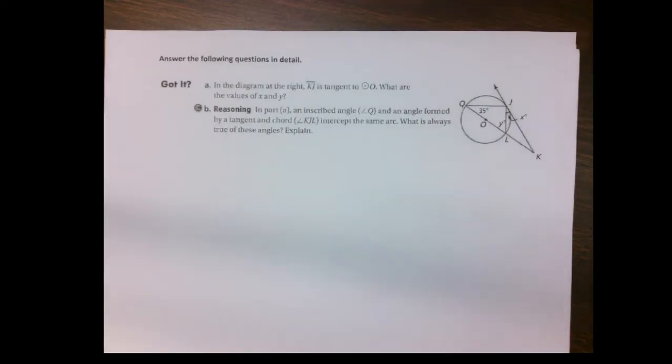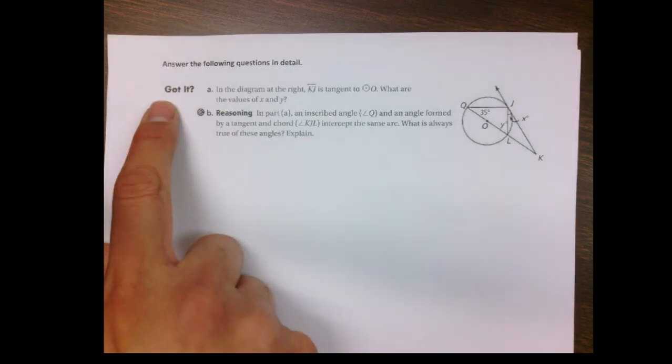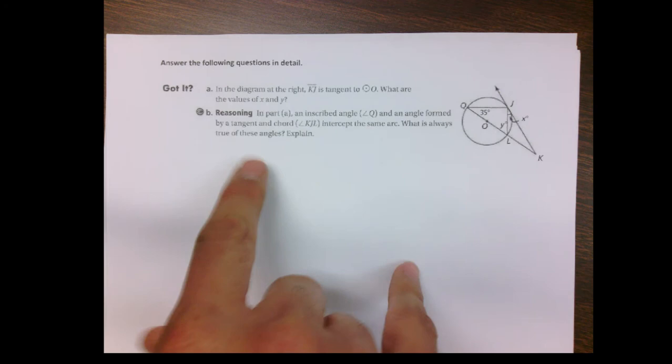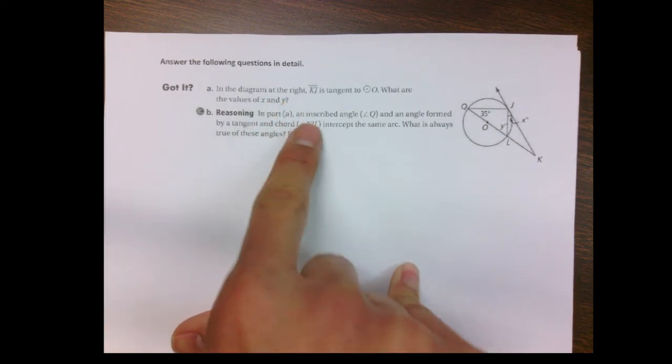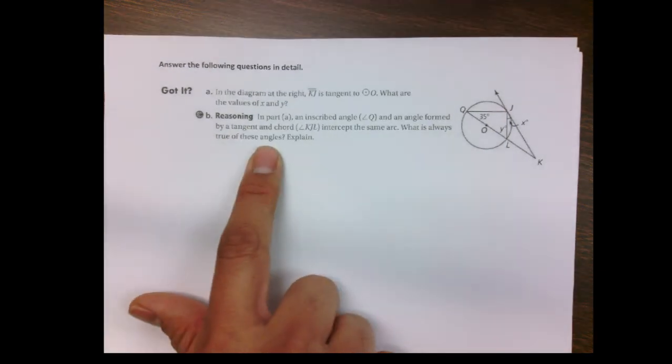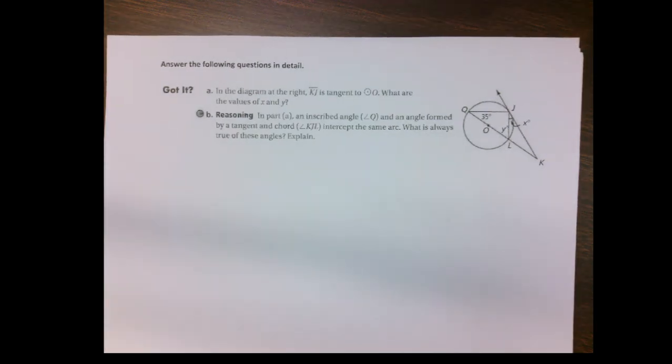I want you to answer these on your own. I want you to get this. Got it? Good. Answer these questions in detail. The first one, I want to see some work, whatever work you can show. And then the second one, I want this explained, like a complete sentence or two. Okay? All right, good luck with that, and I will see you soon.